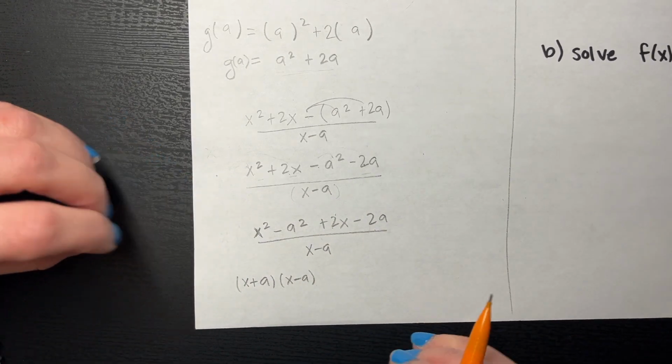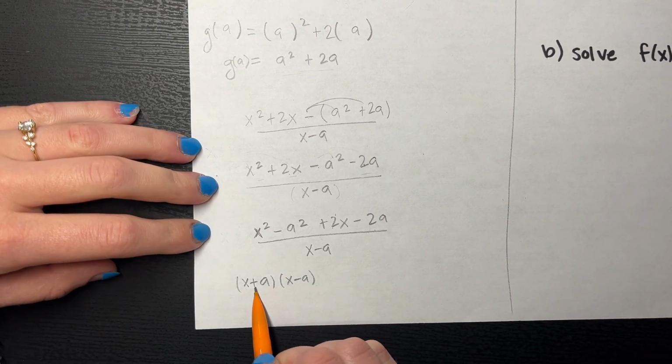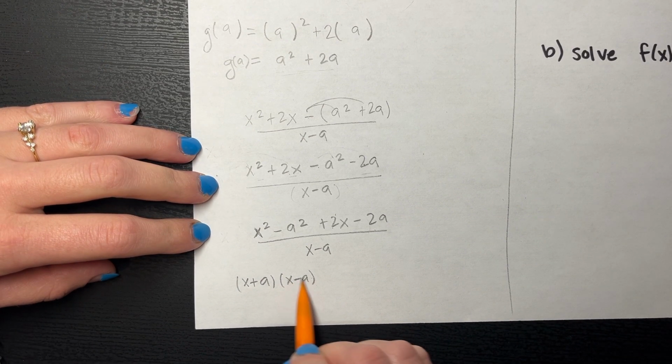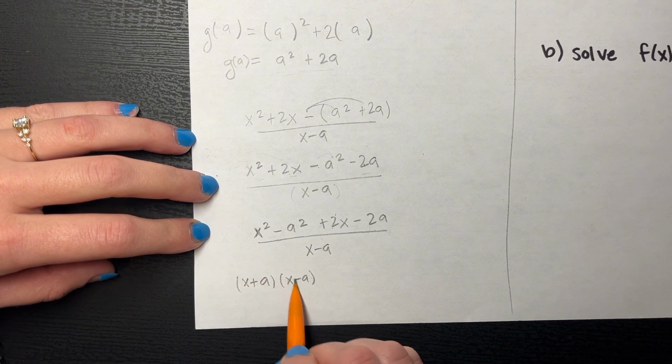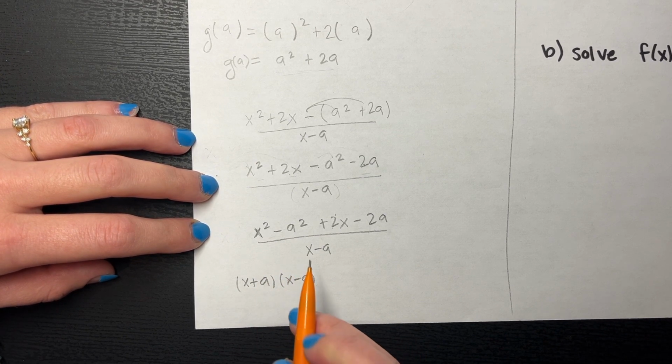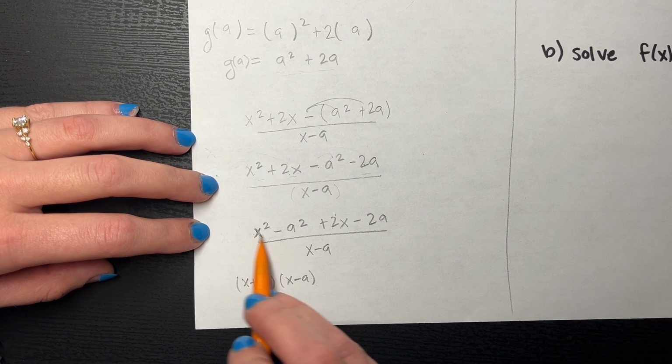And I think these are called conjugates or something like that, where you have the same terms in each of the parentheses, but you have a plus sign and a minus sign. And so what this does is when you FOIL these or multiply them together, the middle terms cancel out because you have a plus ax and a minus ax. And so you end up with x squared minus a squared.